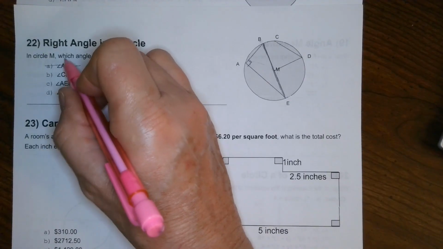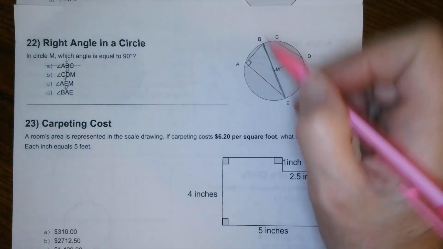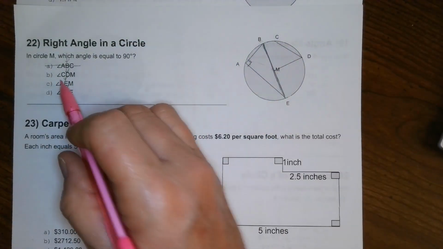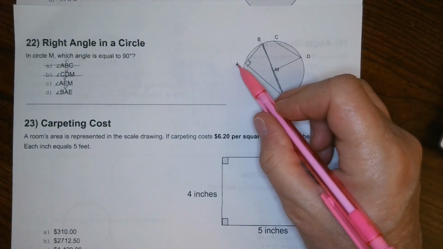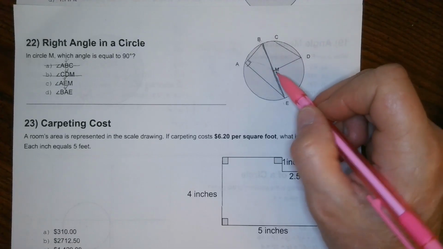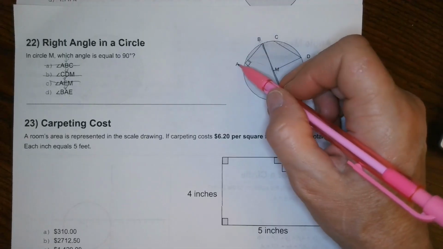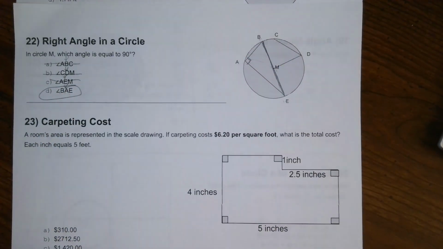We're looking at the center one because that's going to tell us we're looking for something with A at the center. So CDM, that's not him. He's way over there. Let's see, AEM. Nope, because that puts E at the center. Here's BAE. BAE. There he is. Okay? Have to remember how to name angles.